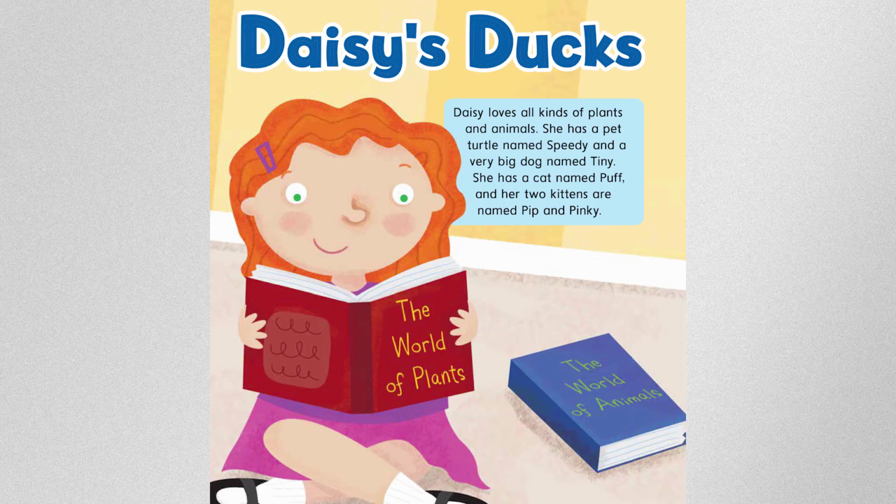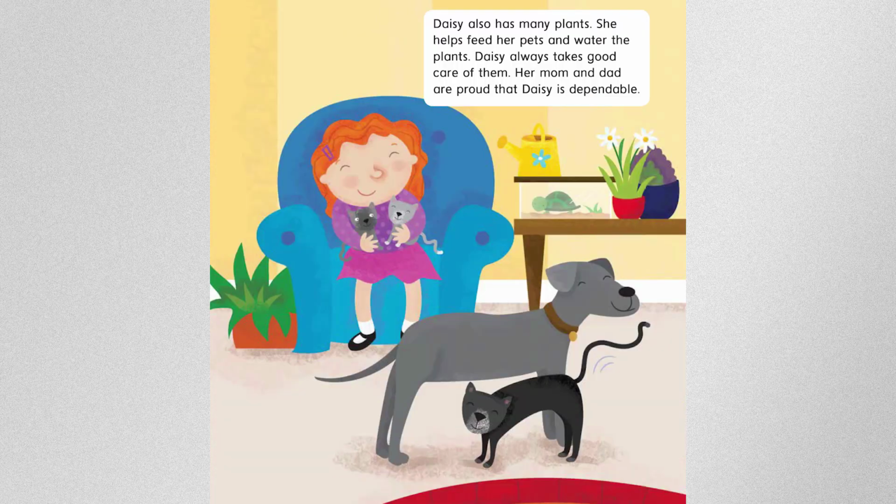Daisy loves all kinds of plants and animals. She has a pet turtle named Speedy and a very big dog named Tiny. She has a cat named Puff, and her two kittens are Pip and Pinky. Daisy also has many plants. She helps feed her pets and water the plants. Daisy always takes good care of them. Her mom and dad are proud that Daisy is dependable.